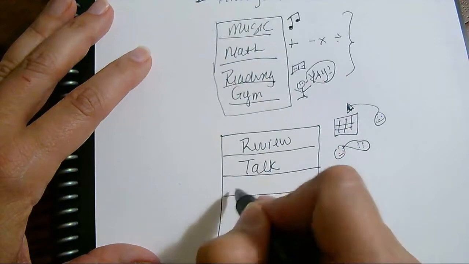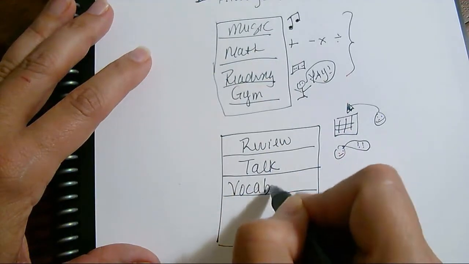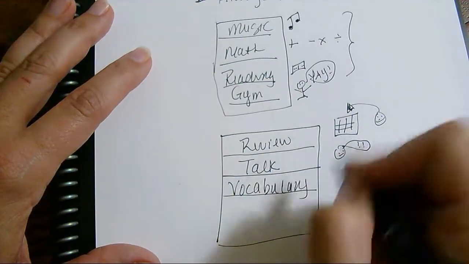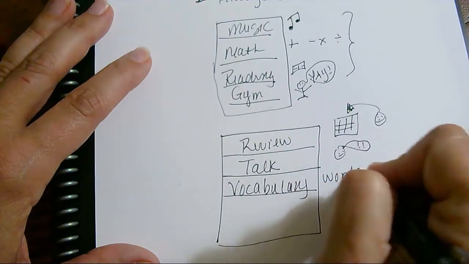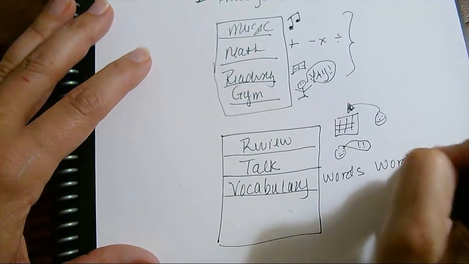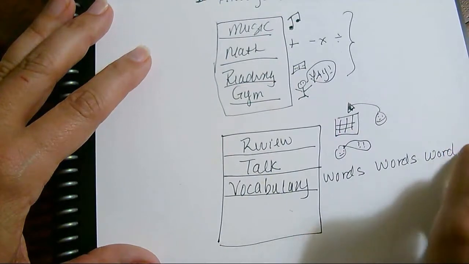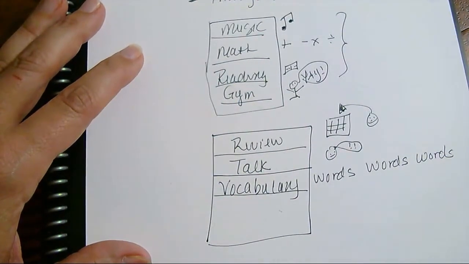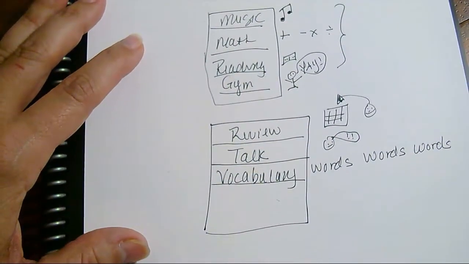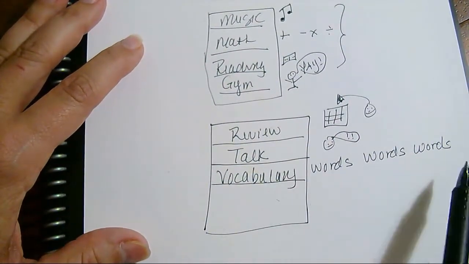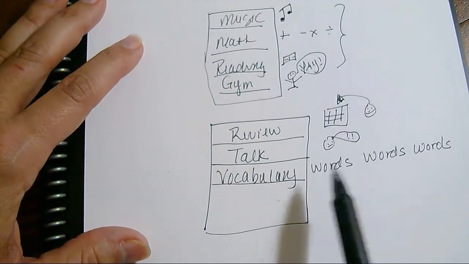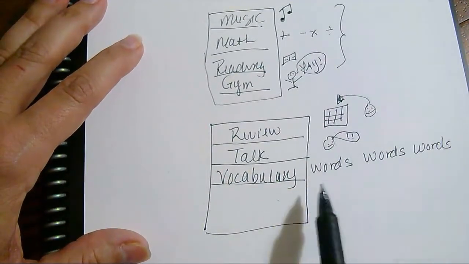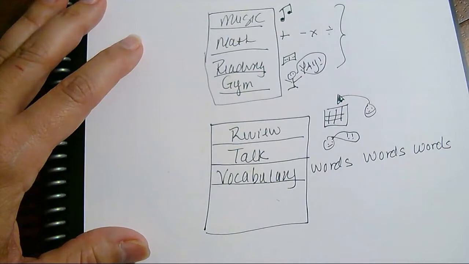Then we're going to learn vocabulary. So I would put words, words. I know that's not a picture, but that's one of the first words we typically learn when we're learning language: words, words, words. If I had mostly Spanish speakers, I might put vocabulario here, or palabras, palabras, palabras. That way, I'm still using some of their language.